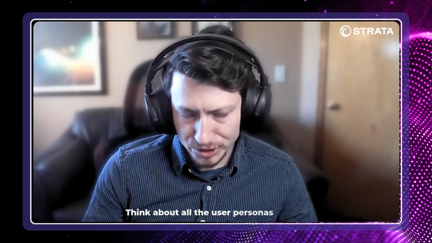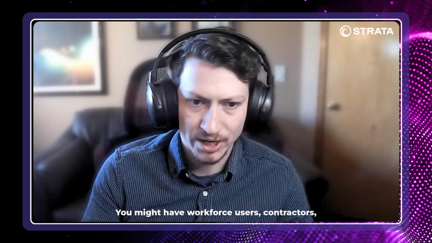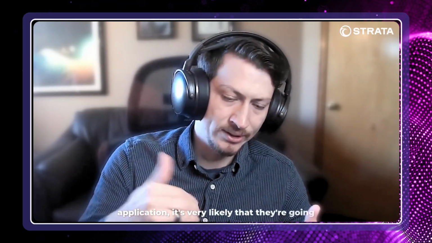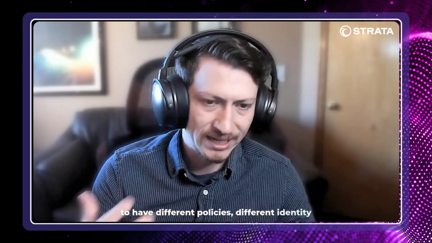Think about all the user personas in your enterprise. You might have workforce users, contractors, partners, subsidiaries, affiliates. All those different user personas, when they come together to access a single application, it's very likely that they're going to have different policies, different identity providers, different identity systems that need to work together in that shared services application.